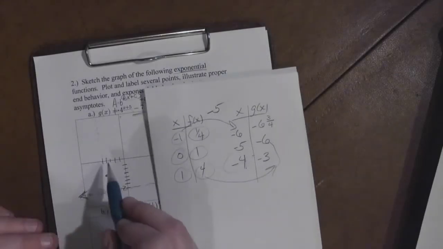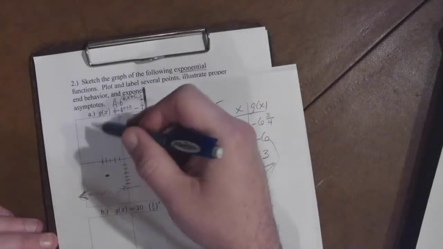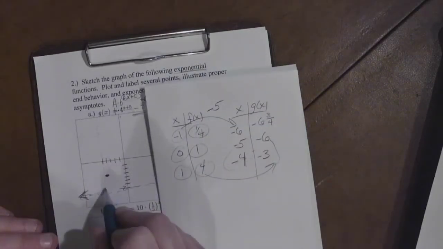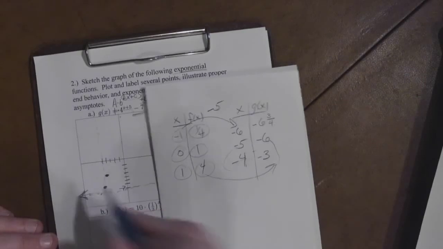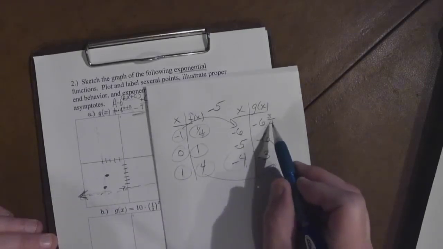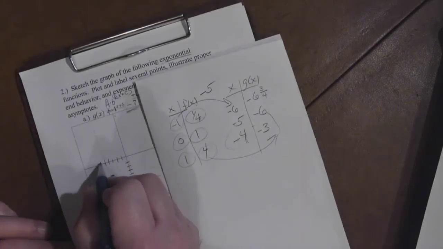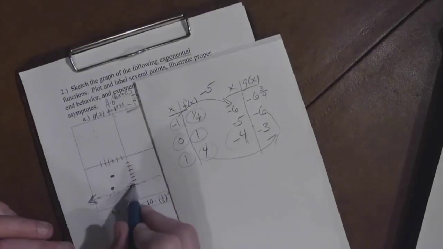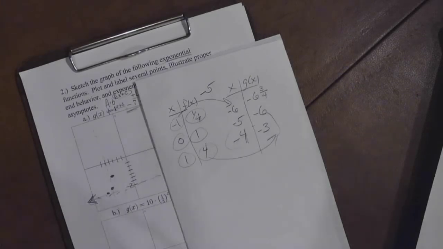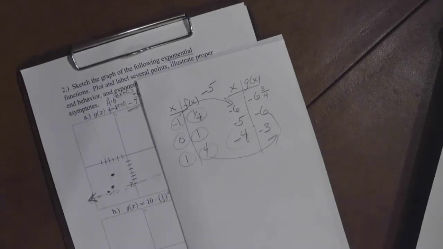Negative 5, negative 6, here's negative 5, where my x-axis would have also moved to if it moved. Negative 6 would be right here on my graph. And then the location negative 6 and negative 6 3/4. Here's negative 6. Negative 6 3/4 is really close to that asymptote. It's right there on my graph.